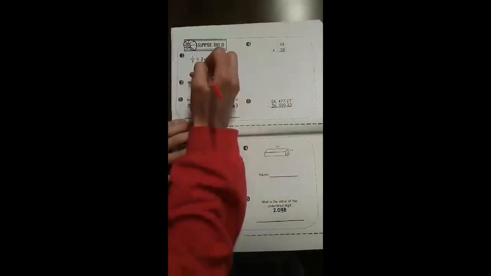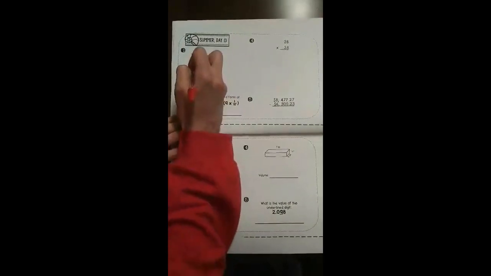Day 13, number 1, you were dividing by 2, so we would have kept the first number and we would have multiplied by the reciprocal, so our answer should have been 1/6. Question 2, I'm dividing by 1/100, so I'm moving my decimal 2 places to the left.